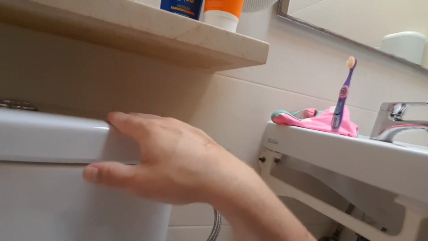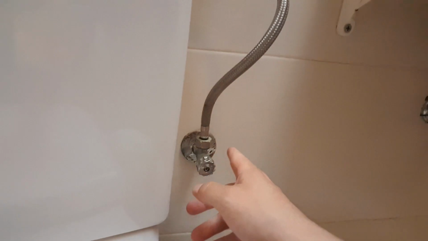So you can leave it here on top of the toilet, down here on the actual lid of the toilet. There's also a nice little vent over here that we can put it on. There's a trash can here that we can put it on as well.